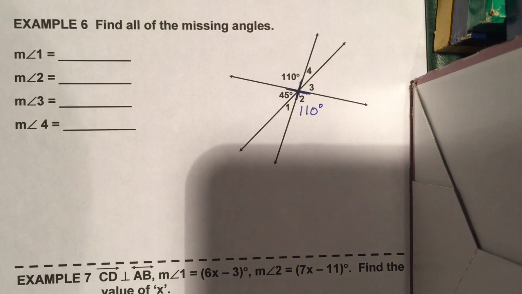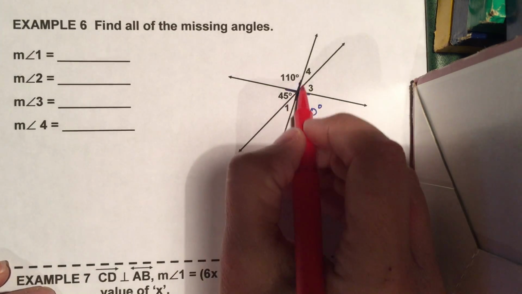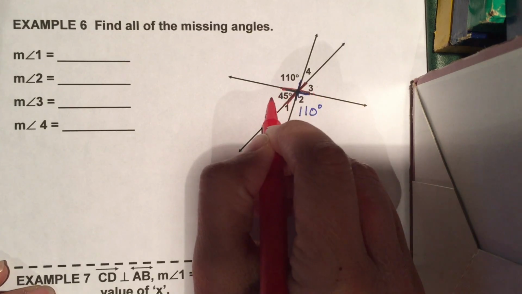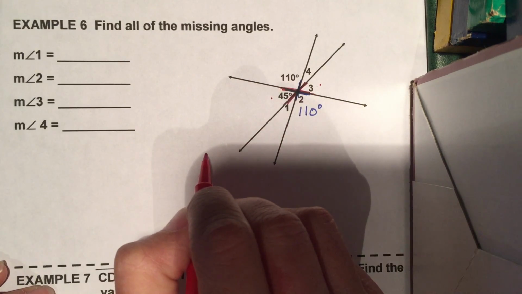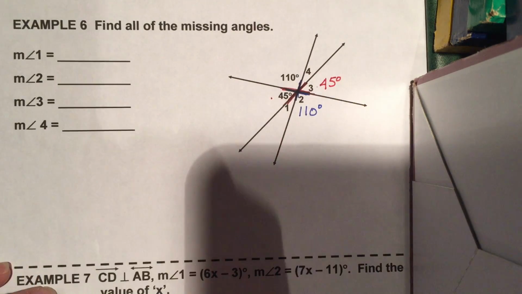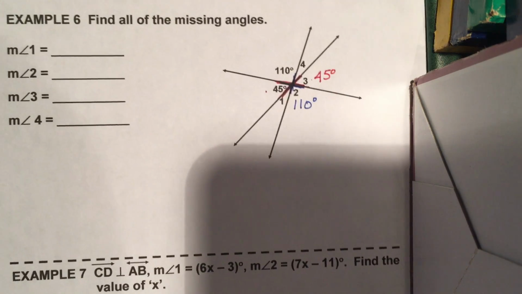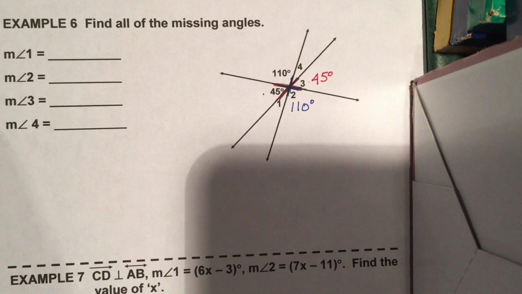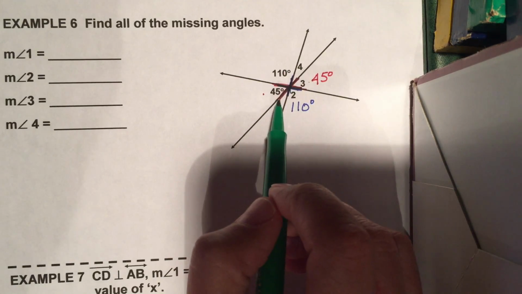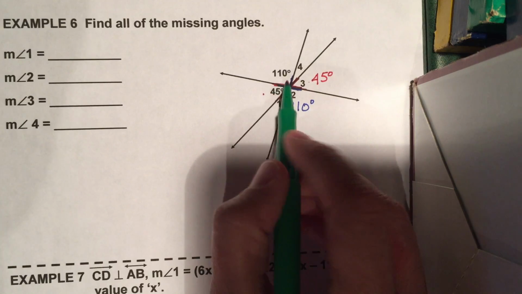Vertical angles. All right, so let's look at 45 and angle 3. The 45 and the 3 are vertical angles, so that means angle 3 has to be 45 degrees. So there you just used vertical angles twice. Now, how do we find 4 and 1? I do know 4 and 1 are congruent or equal because they're vertical.